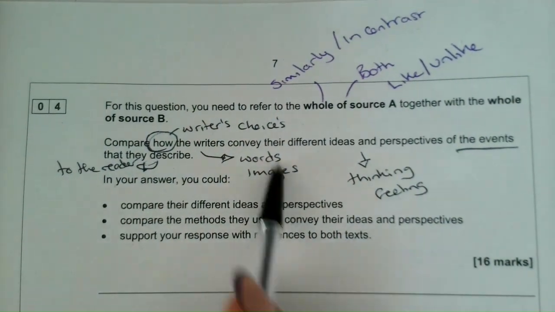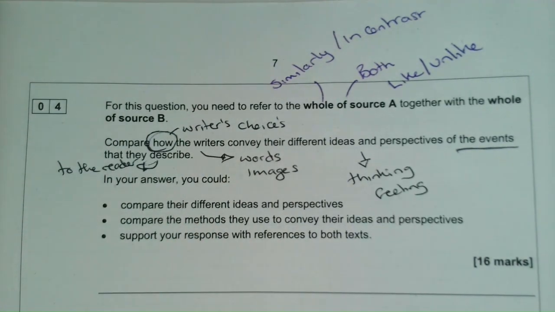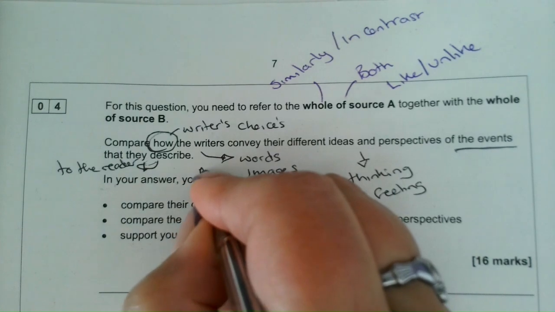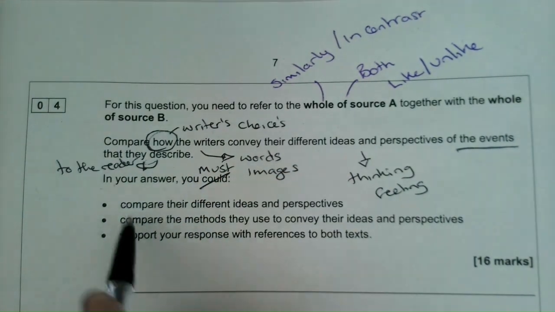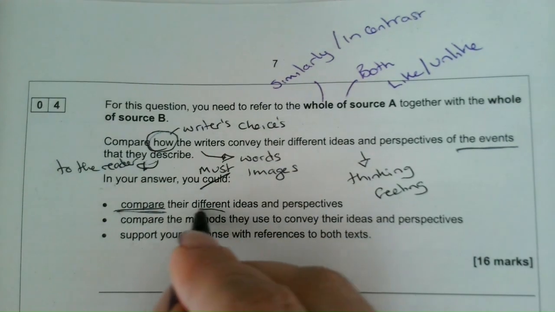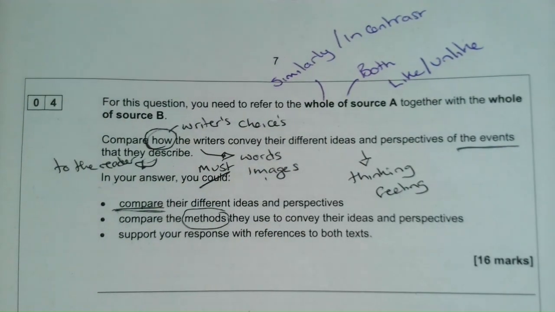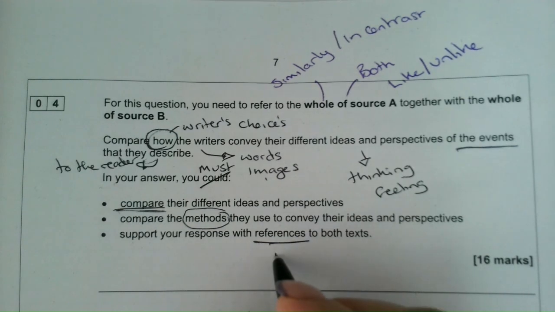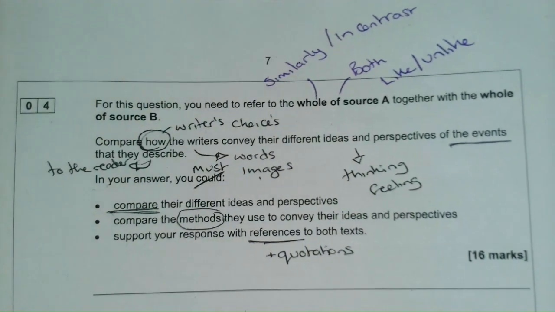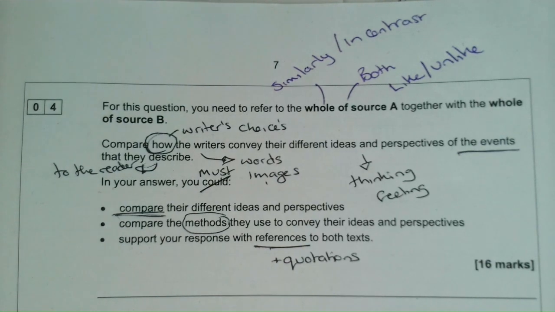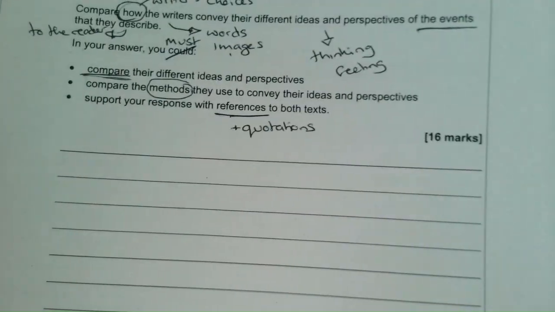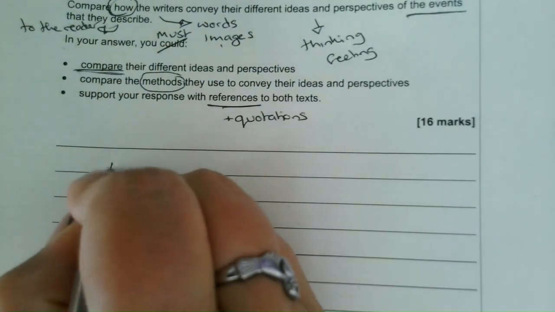We've also got this bit. If we forget these ideas that we've talked about, then the examiner helps us out, where they say you must compare their different ideas. You must compare the methods, that's the words and images, and you must use references. So we want to use quotations. So the first thing we're thinking about is, what are those ideas and perspectives?